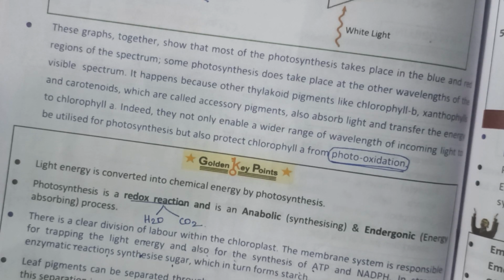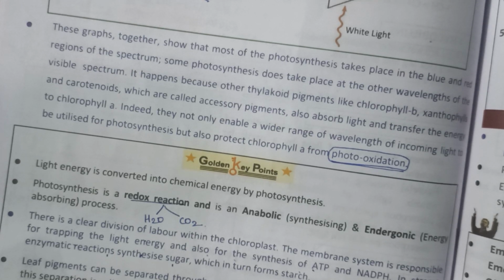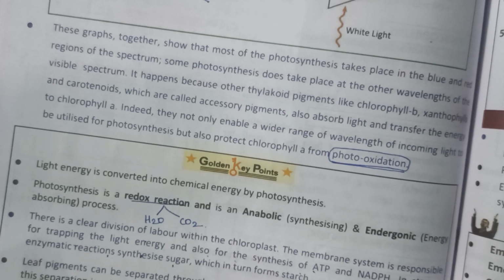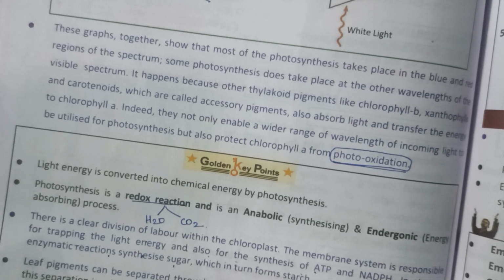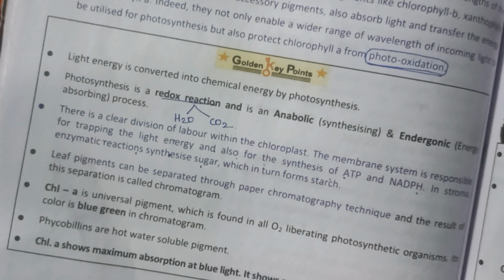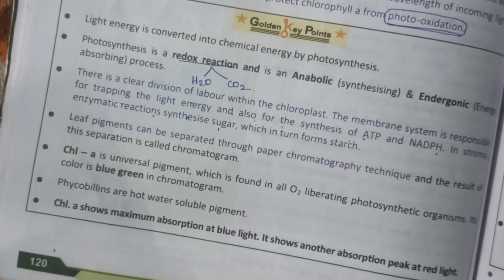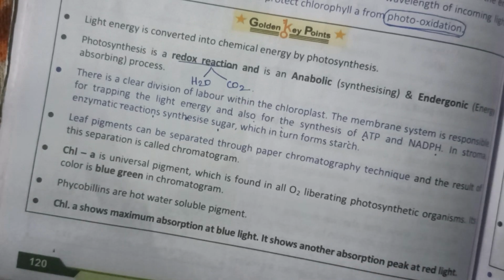and the result of this separation is called chromatogram. Coming to the next thing, chlorophyll A is a universal pigment which is found in all O2 liberating photosynthetic organisms. Its color is blue green in chromatogram. Phycobilins are hot water soluble pigments, and chlorophyll A shows maximum absorption at blue light. It shows another absorption peak at red light.